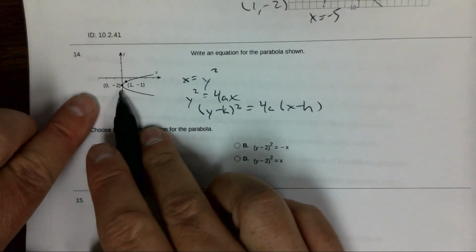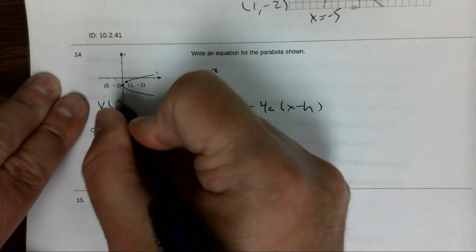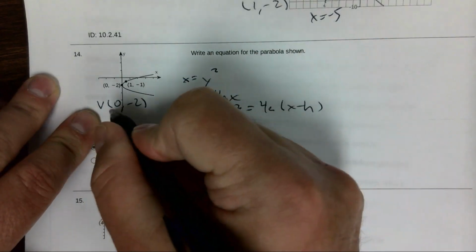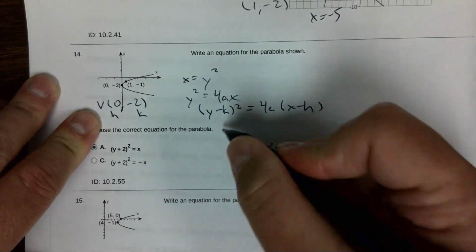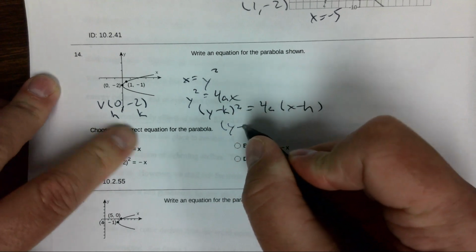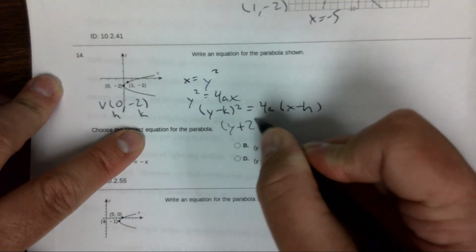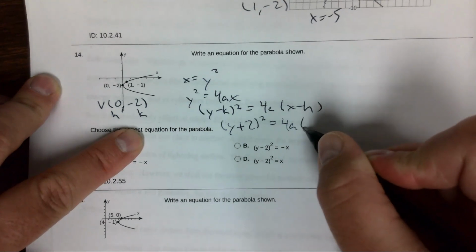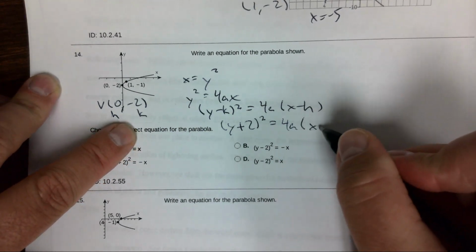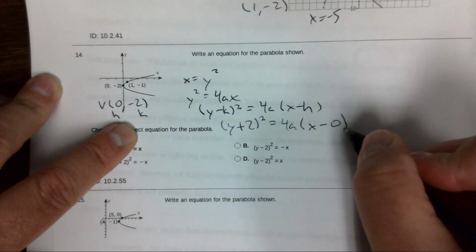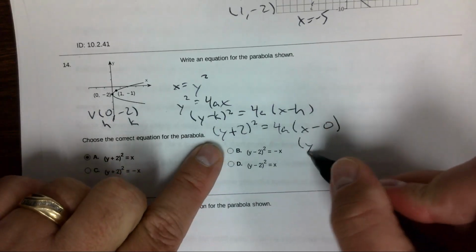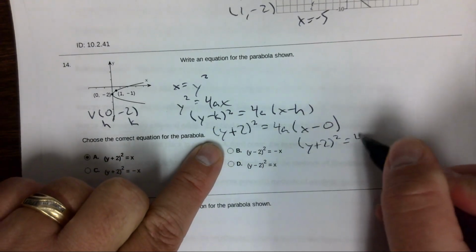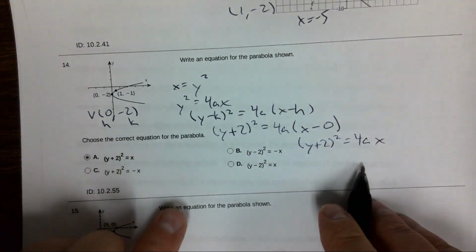If your vertex is at 0, -2, that's your h, that's your k. And so it's y minus negative 2, so y plus 2 squared equals 4a times x minus 0. So that's really just y plus 2 squared equals 4ax.